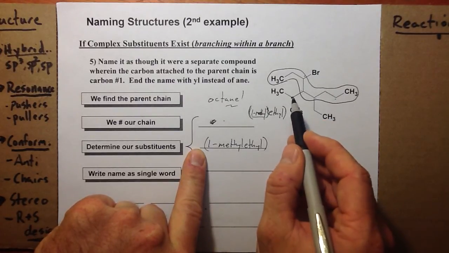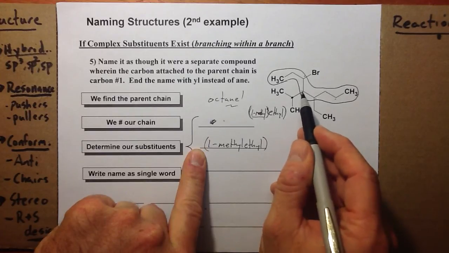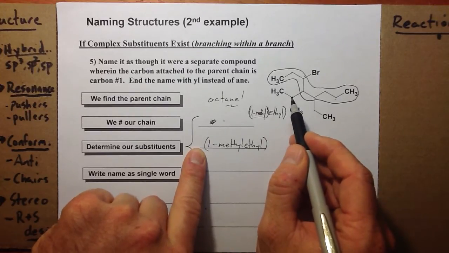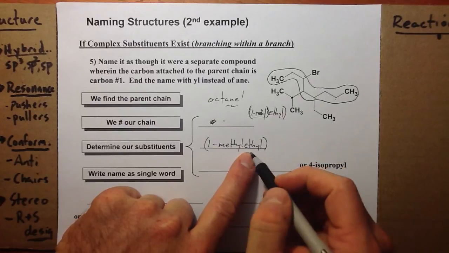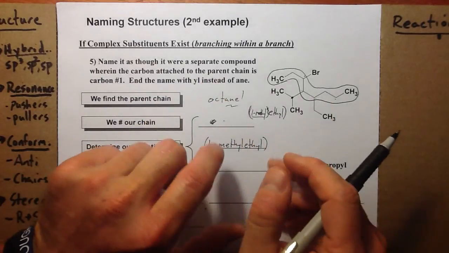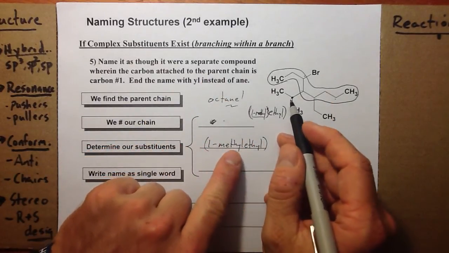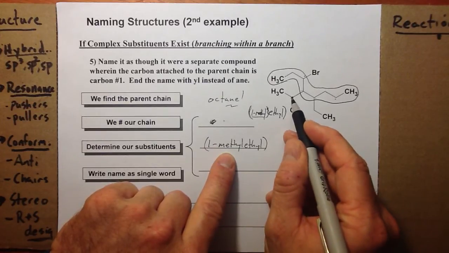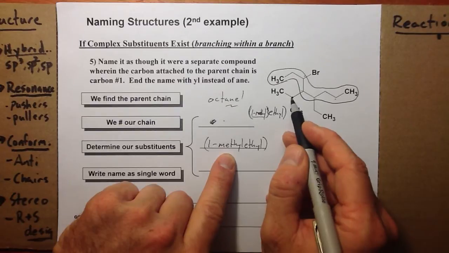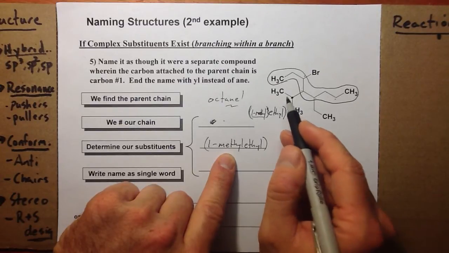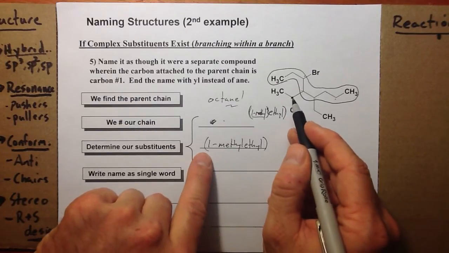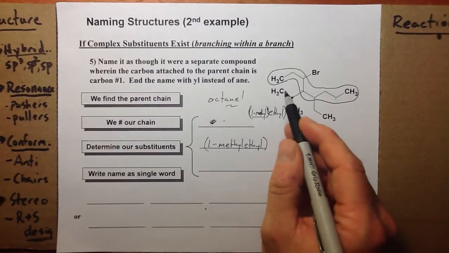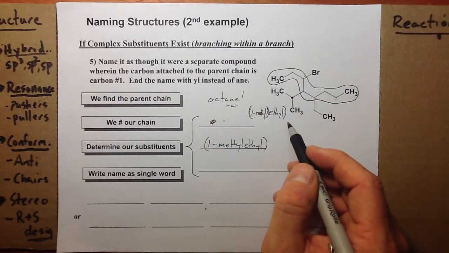We have to take the carbon at the first point of connection and find our longest chain. That's the ethyl, and we still are ending it with yl, so this is like a sub-parent, ethyl. And off of that, ethyl is at the 1 position of methyl. This is always carbon 1, and this is carbon 1 to 2. So it's ethyl, but off of this we have a methyl group. So 1-methylethyl wraps up this complex branch.